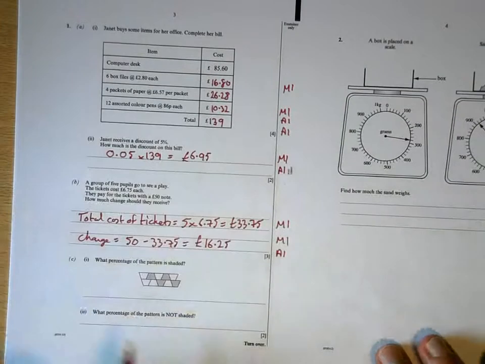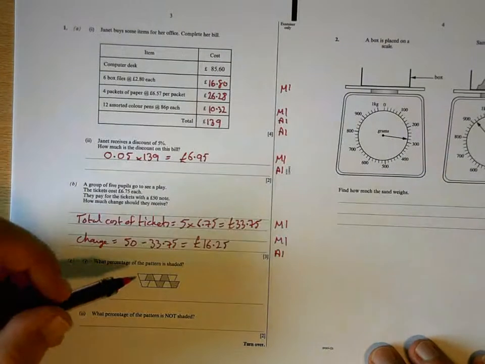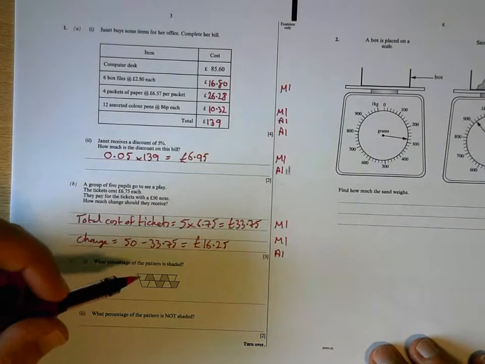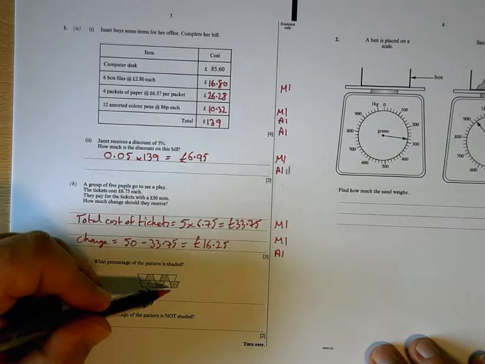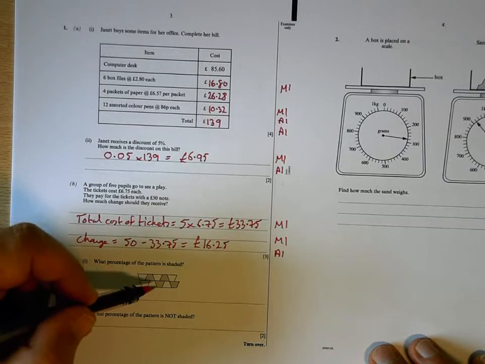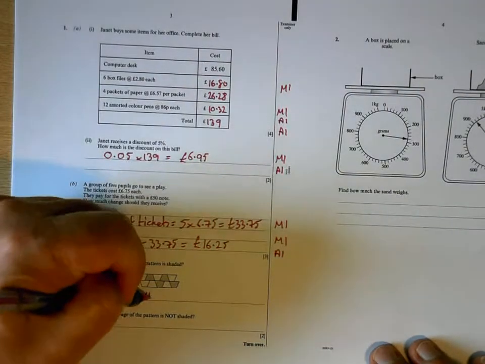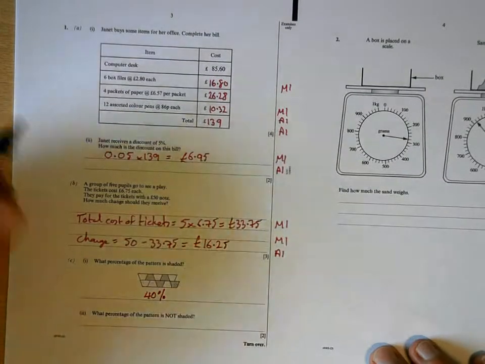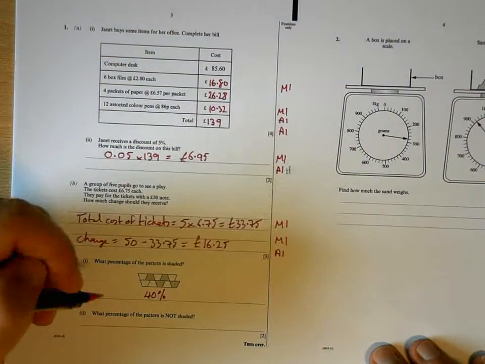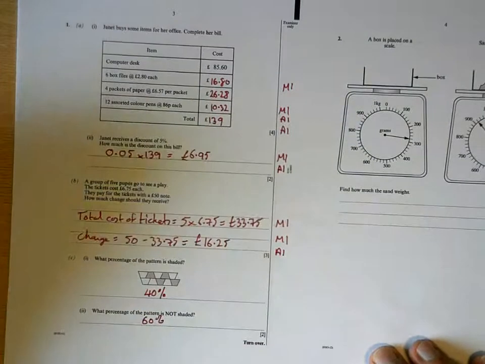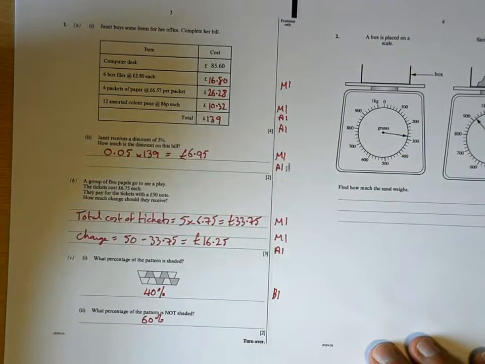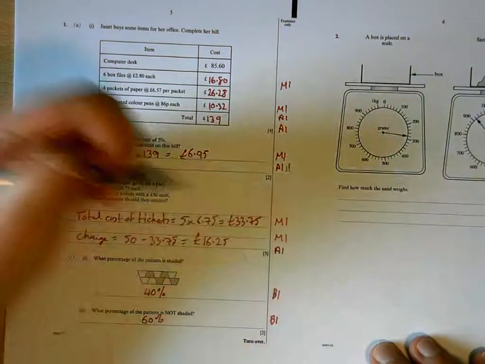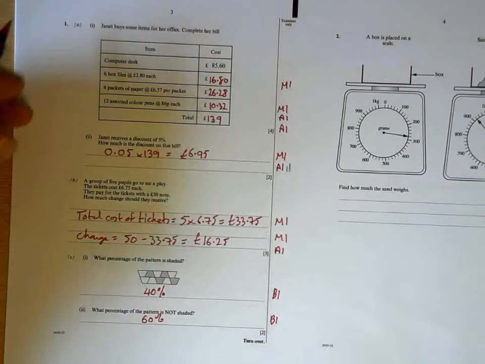C. What percentage of this pattern is shaded? Well, they're all equal size shapes, so we need to find out how many little bits there are. 1, 2, 3, 4, 5, 6, 7, 8, 9, 10. So each of those is 10%, and 4 of them are shaded, which would be 40%, and not shaded would then be 60%. There's no method for that. You would get 1 mark, which would be called a B mark, for the 40, and another one for the 60.